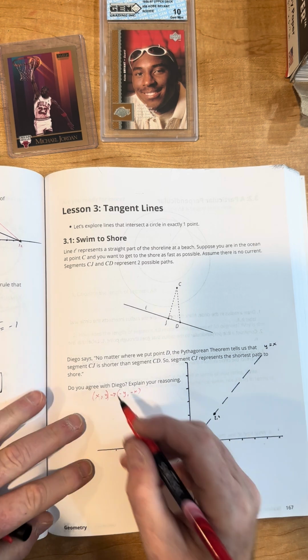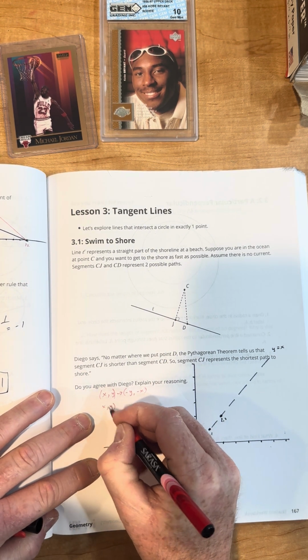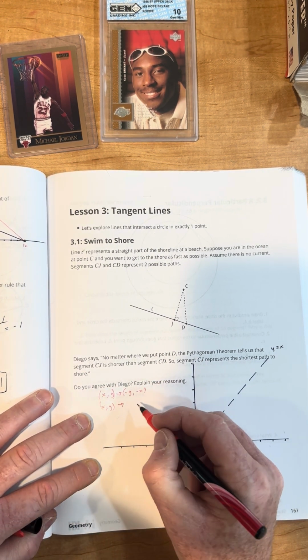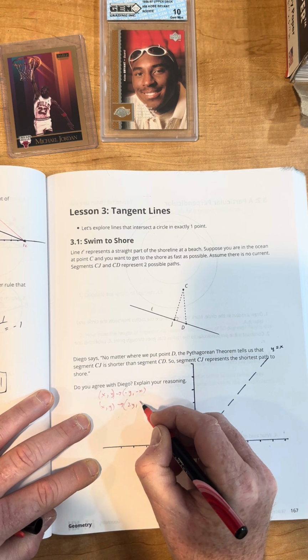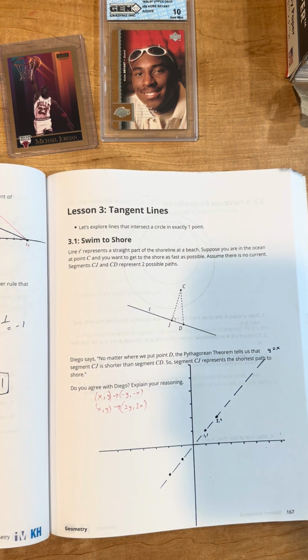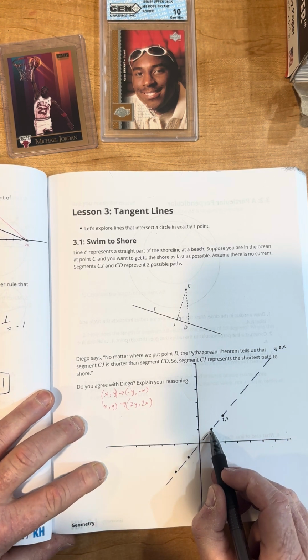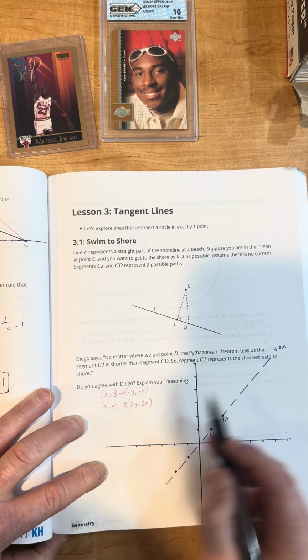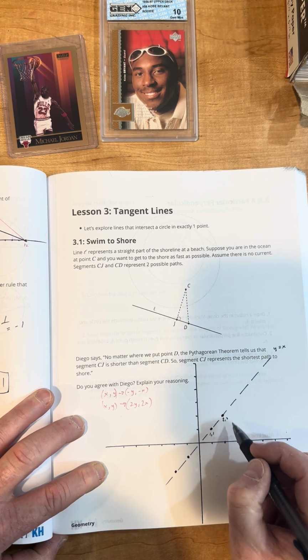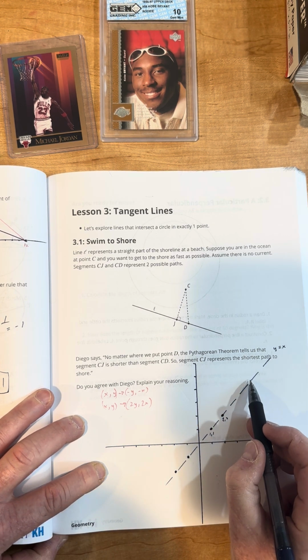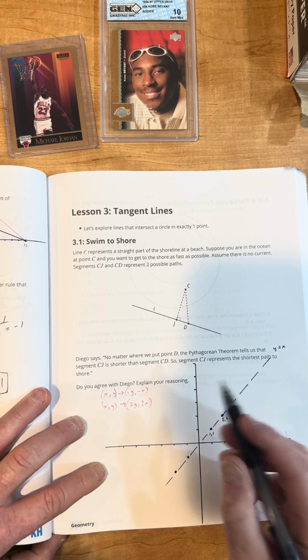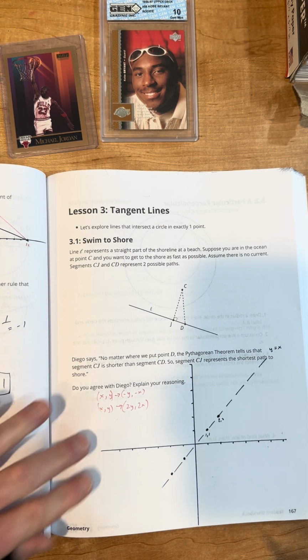Okay, what about (x, y) to (2y, 2x)? That might be our one. Let's see. So 1, 1 would go to 2, 2. Okay. 2, 2 would go to 4, 4. That also would be the same line. So what about the third one?